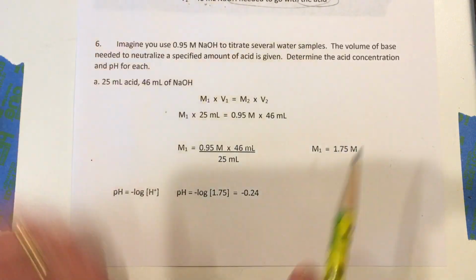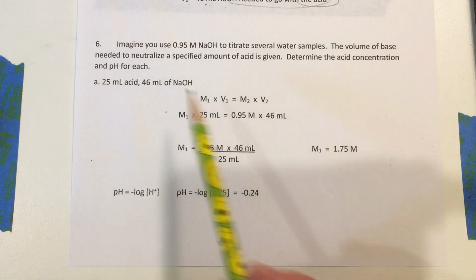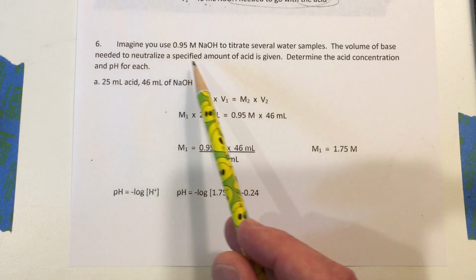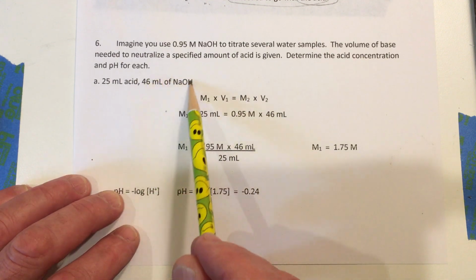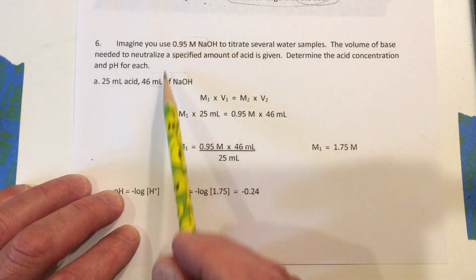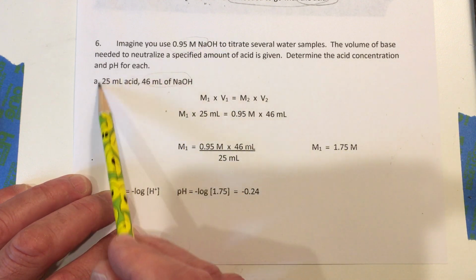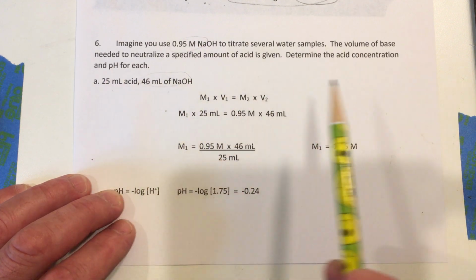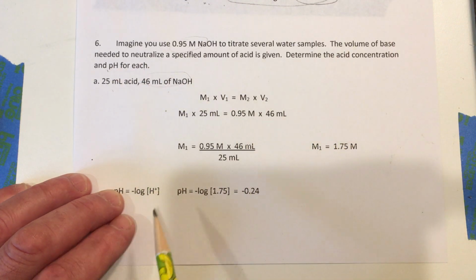Okay, and finally, this is number 6. Number 6 goes something like this. Imagine you use 0.95 molar sodium hydroxide to titrate several samples of water. The volume of base needed to neutralize a specific amount of acid is given. So here's the amount of this 0.95 molar sodium hydroxide needed to neutralize 25 milliliters of the acid. So what we're trying to do is determine both the concentration of the acid and the pH.